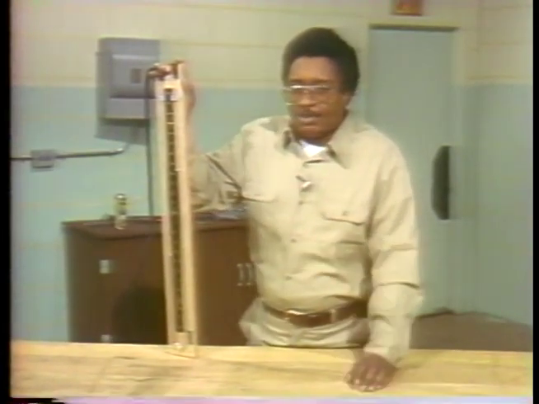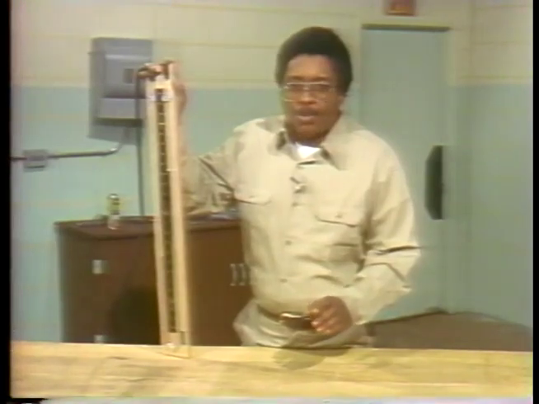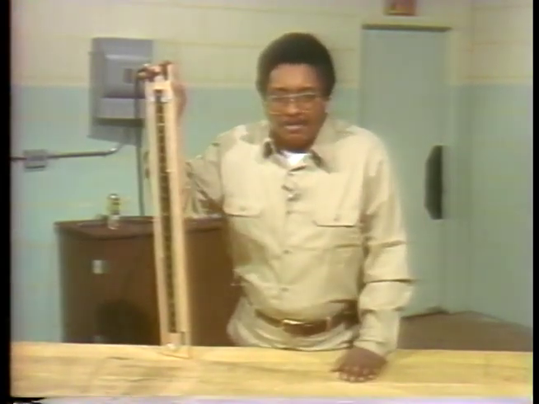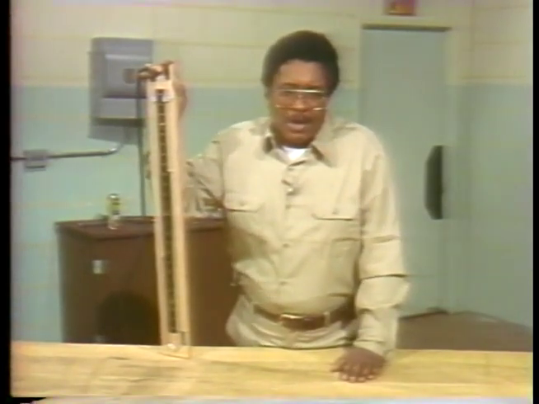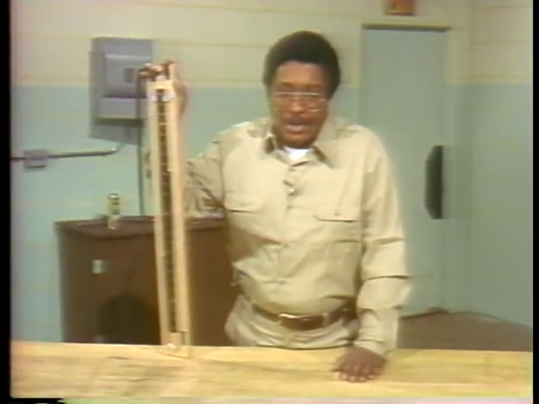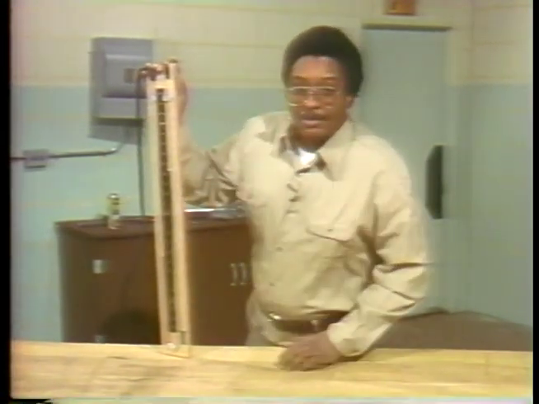To find out how much pressure the 9 inches represents, we multiply 9 times 0.5. Doing the math, we get 4.5 pounds. Pressure in the pipe is 4.5 psig. The reason it's psig is because one end of the manometer is open to the atmosphere.